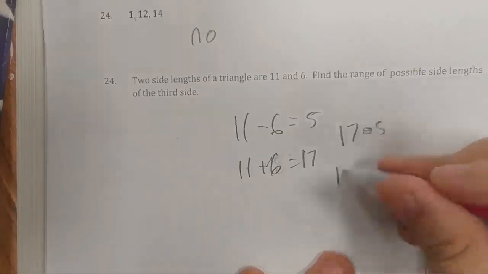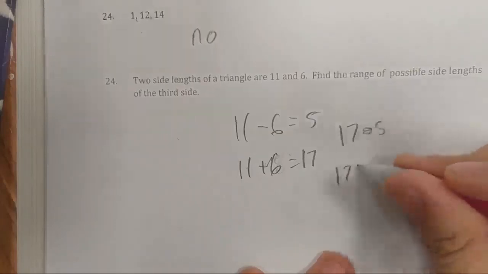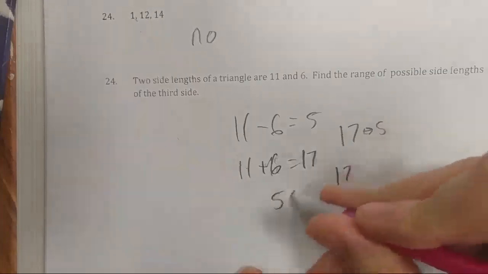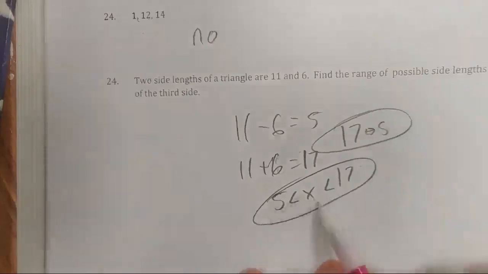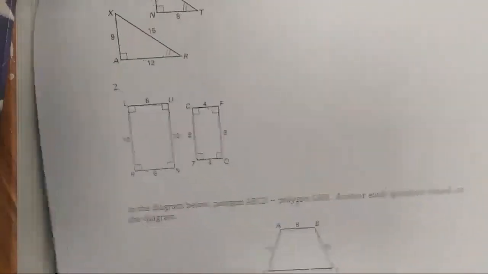Another way you can write it is 5 is less than x, which is less than 17. Both are good. I would probably write it like this if I put it in a multiple choice test. Not that you have one coming up or anything.